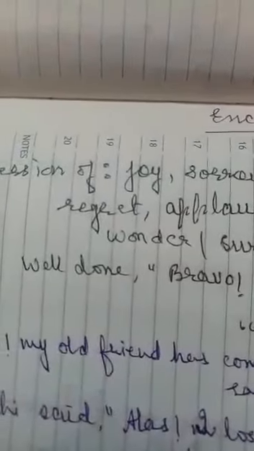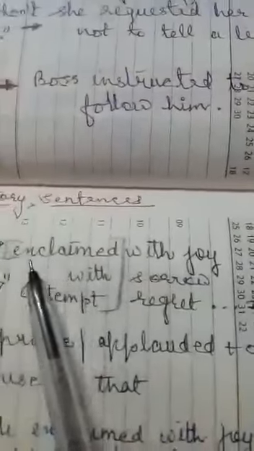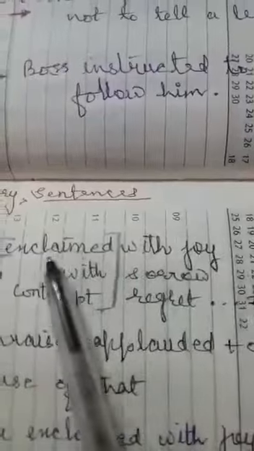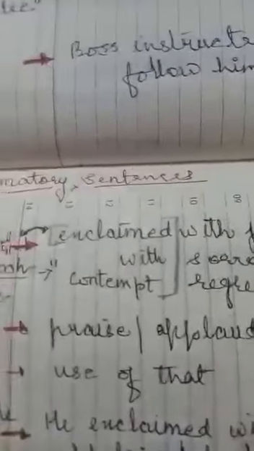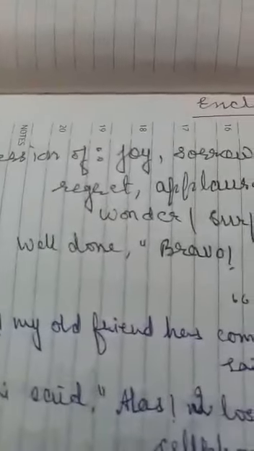Children, here we use "exclaimed with" something, like with joy. You say he exclaimed with joy, he exclaimed with sorrow, or he exclaimed with regret. In this way we change it; we don't keep the exclamatory word. We also use words like praised or applauded.